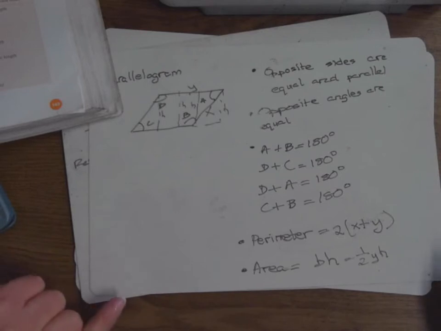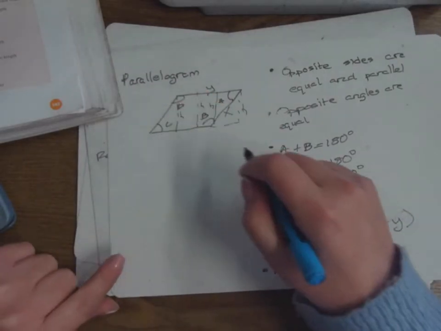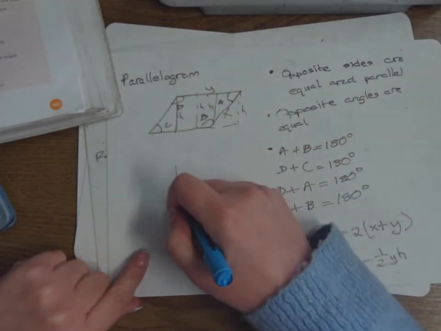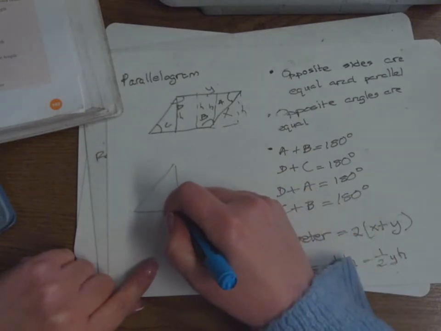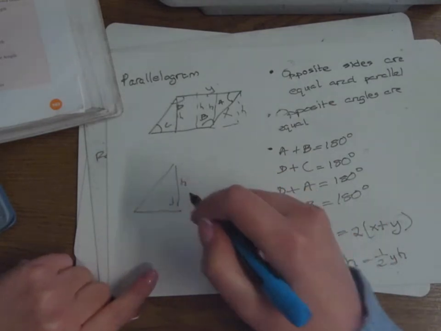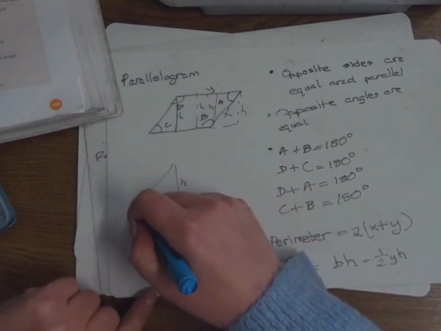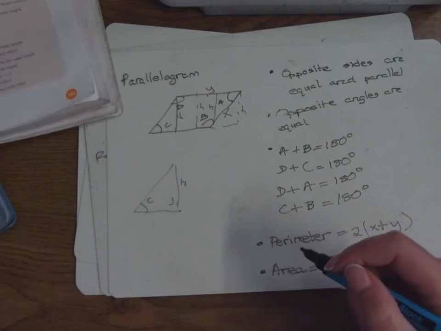Now, for the perpendicular distance, girls, I'm just going to take this one here. What have I made there for the perpendicular distance? I've made a right angle triangle, haven't I? So I'm going to call this C. This is where SOHCAHTOA comes into it.